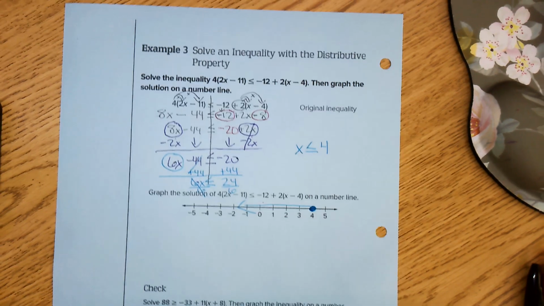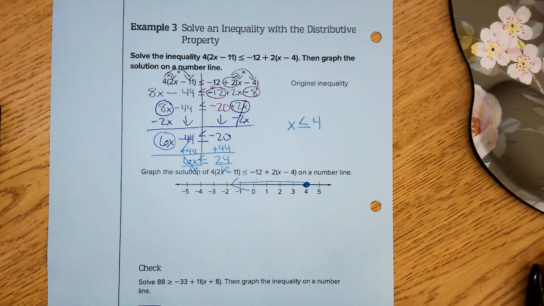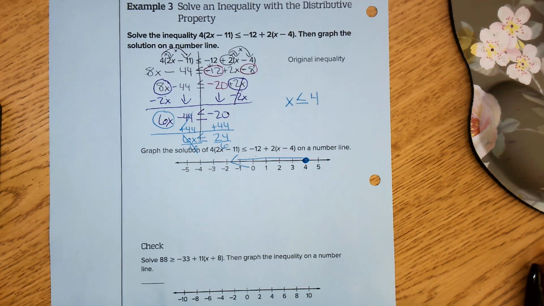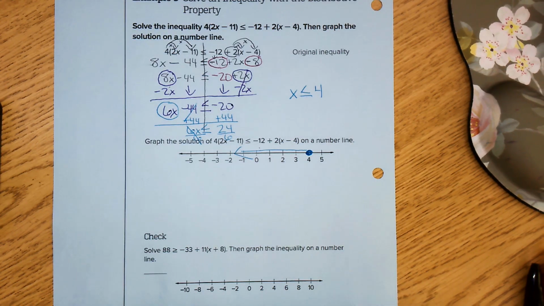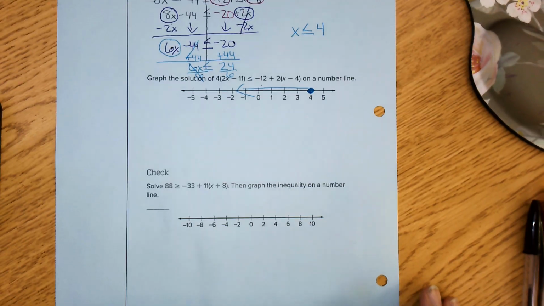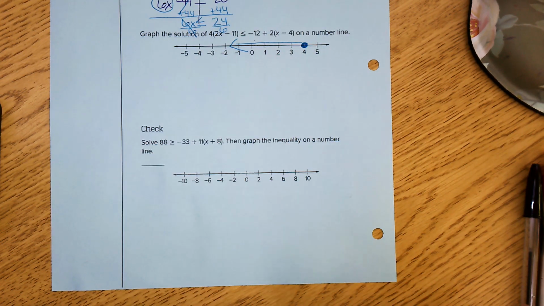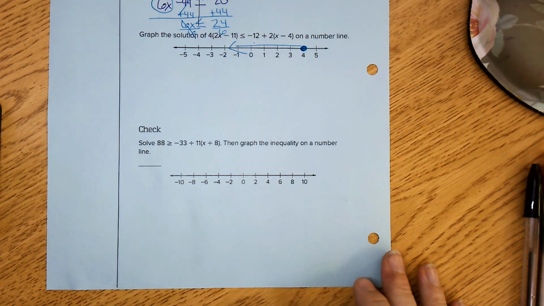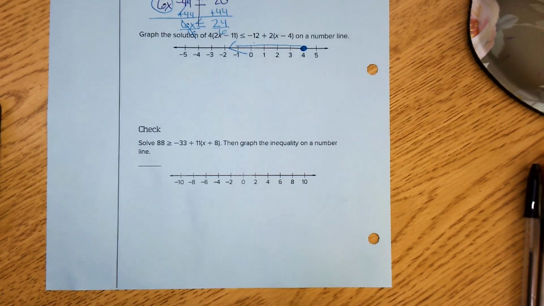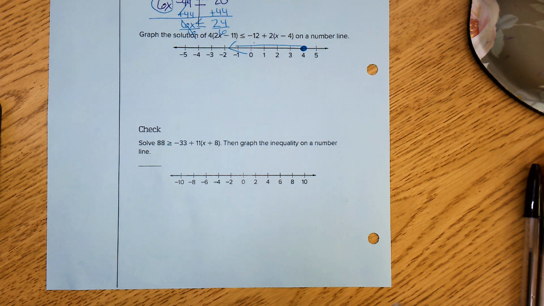All right, now I want you to pause this video. Take 2 minutes and try this problem independently. After 2 minutes of trying it independently, take 1 minute and talk to the people at your area about this problem, how you did it.